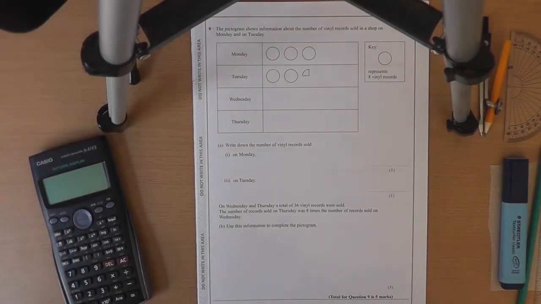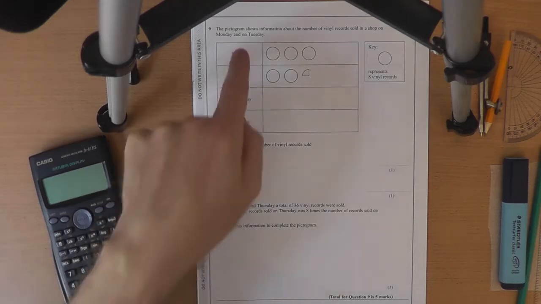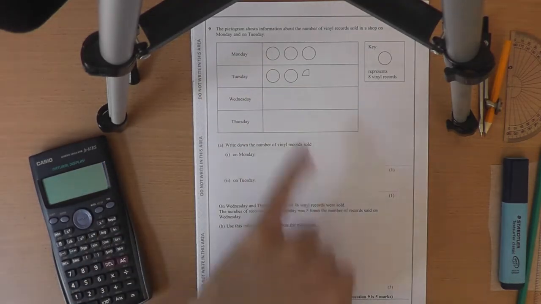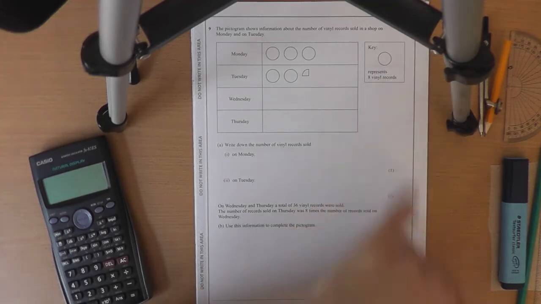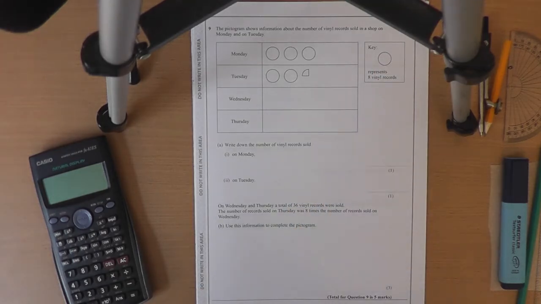Question 9. The pictogram shows information about the number of vinyl records sold in a shop on Monday and on Tuesday. So we've got Monday, Tuesday, and then Wednesday and Thursday. We've got a key off to the side showing us that the circle represents 8 vinyl records. Part A. Write down the number of vinyl records sold, first of all, on Monday.